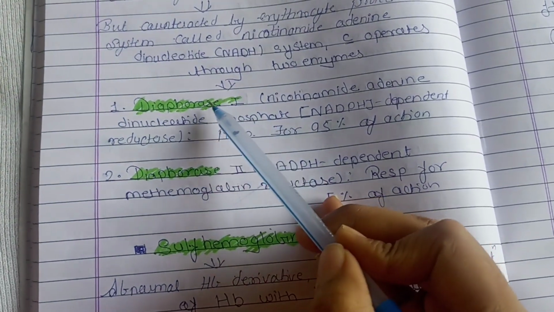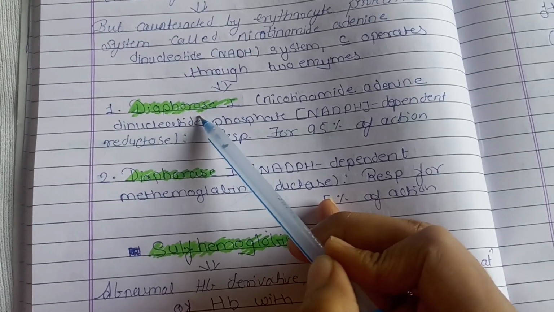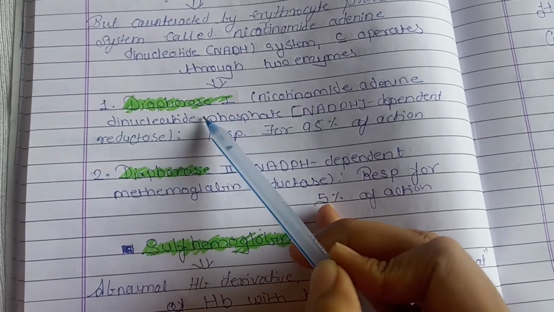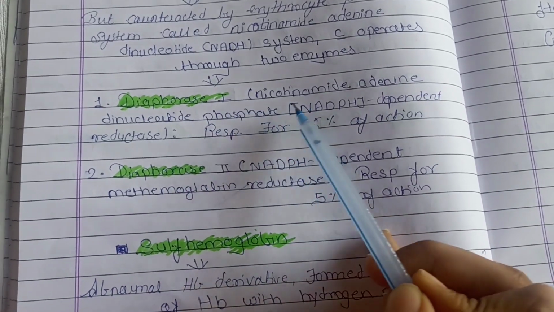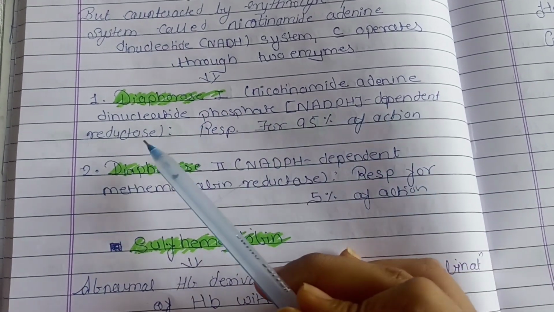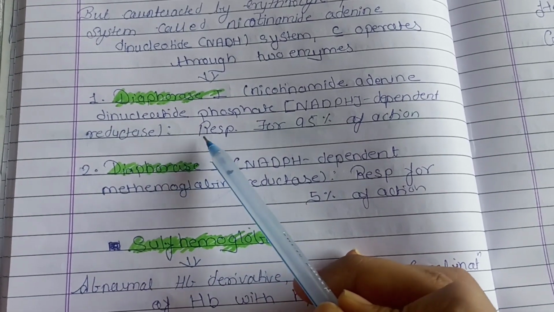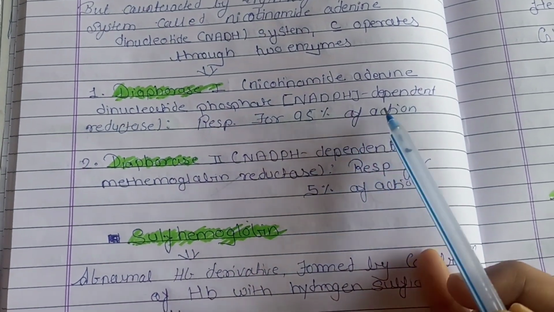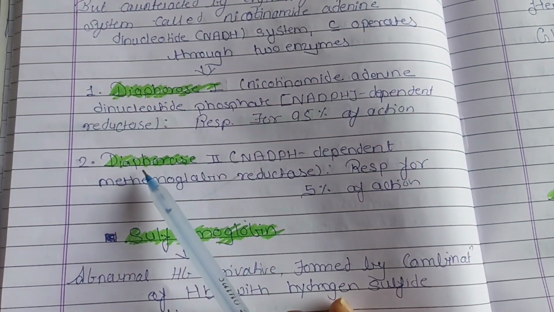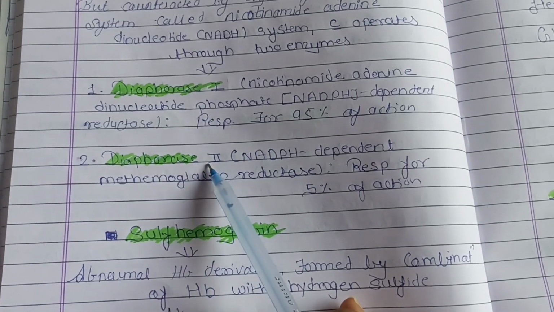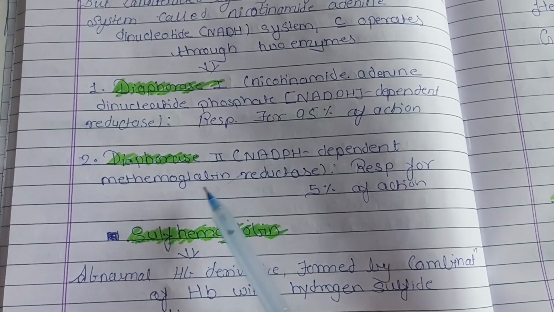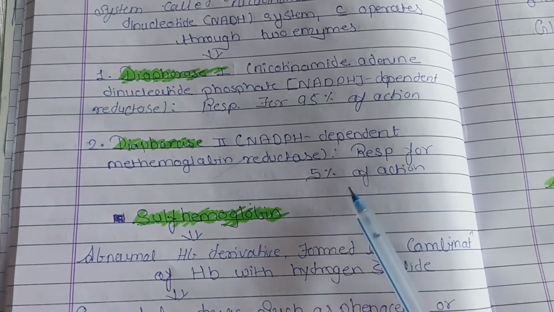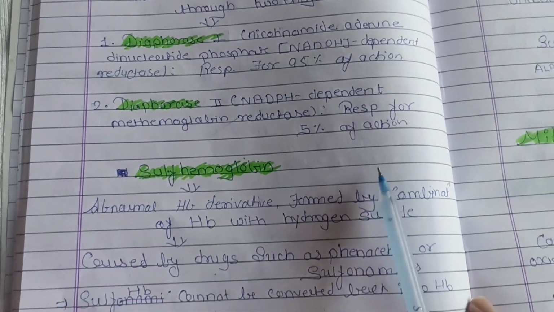First is diaphorase 1, nicotinamide adenine dinucleotide dependent reductase, responsible for 90% of the action. Then diaphorase 2, NADPH dependent methemoglobin reductase, responsible for only 5%.